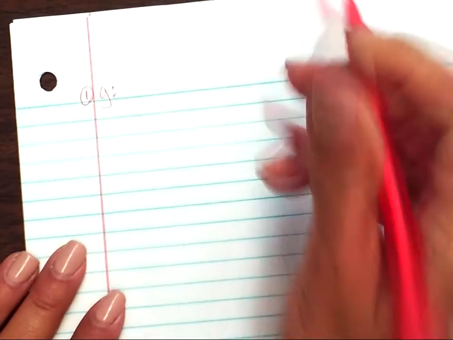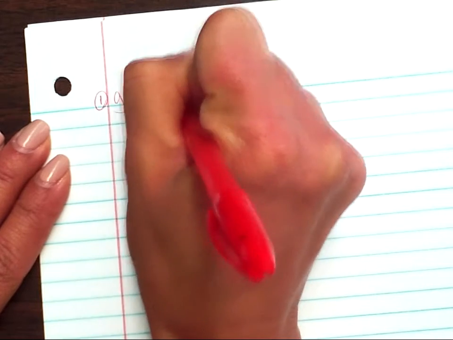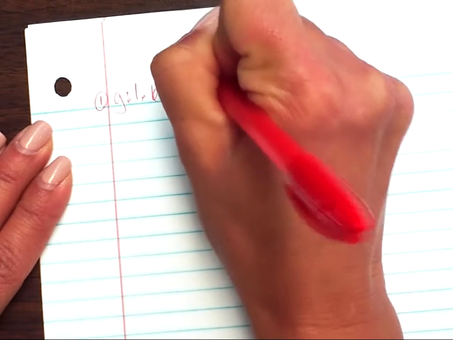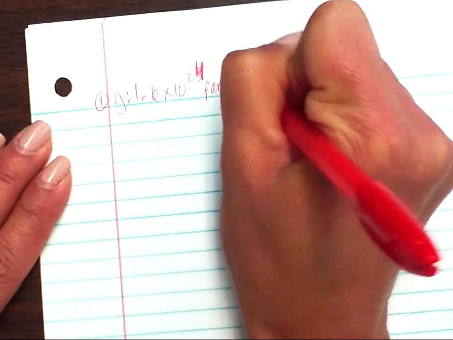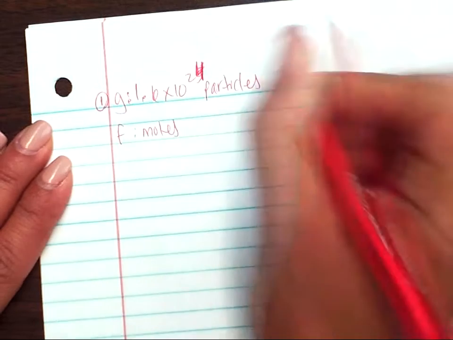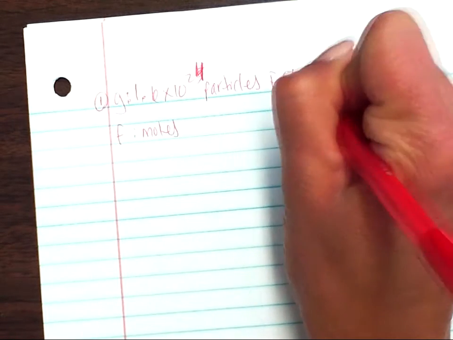So, the given in this problem is what? 1.6 times 10 to the 24. By the way, if I make any mistakes, you all catch them. Okay, we're trying to find moles. And, of course, it is the iron chloride.